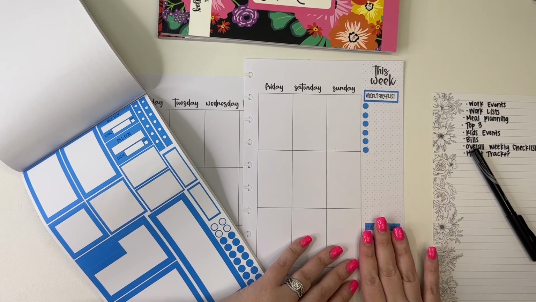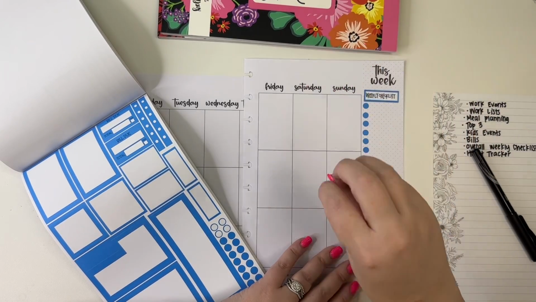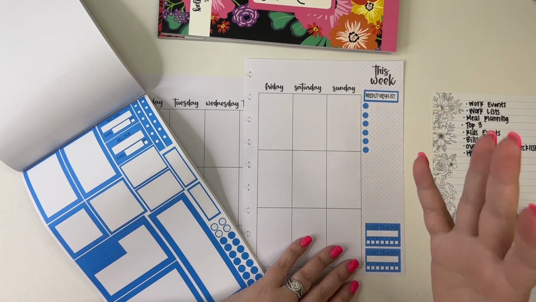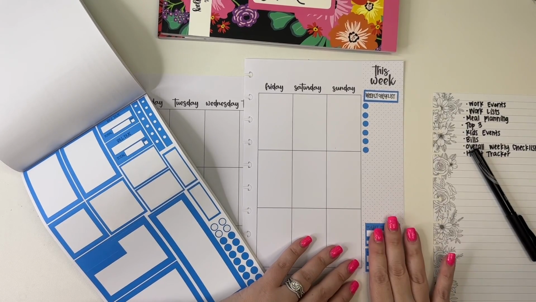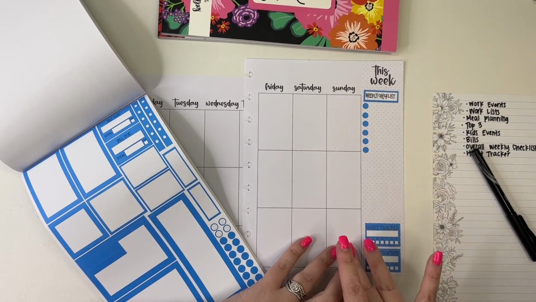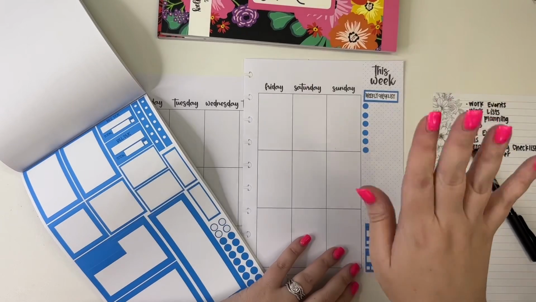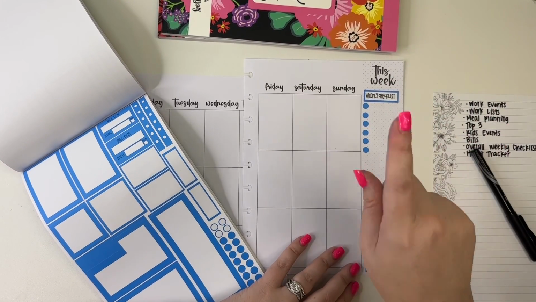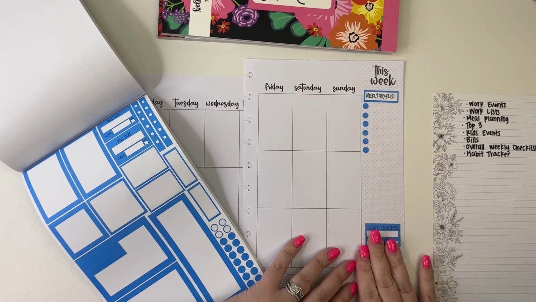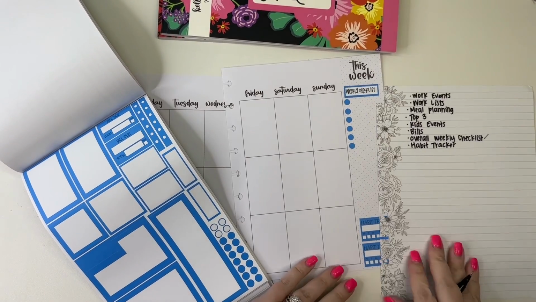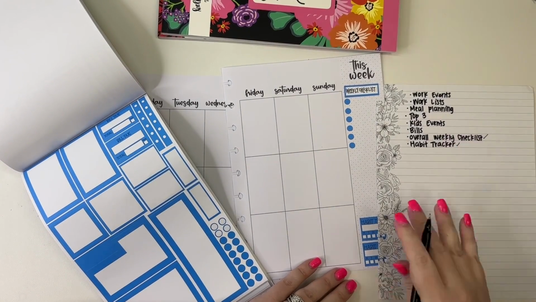You may not want them here. I want to stress that your template does not have to look like my template. I'm just showing you how to do it. If you want your weekly habit trackers to be on Sunday every week or on Monday every week, that's fine. If you want them up here every week, that's fine. Put them where you want them, okay? So this is my habit trackers, so I'm going to check that off over here as well.